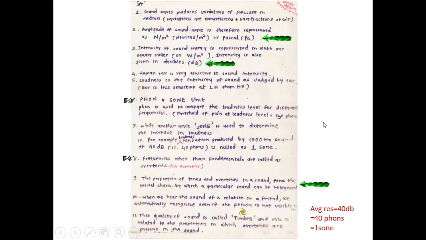Now, different types of units, just now I told you, Pascal, decibels, and all these things. One more unit is there called phon and sone unit. Phon is used to compare the loudness level of different frequencies. So the threshold of pain at a loudness level is 130 phons, let us say, while another unit, sone, is used to determine the increase in loudness.